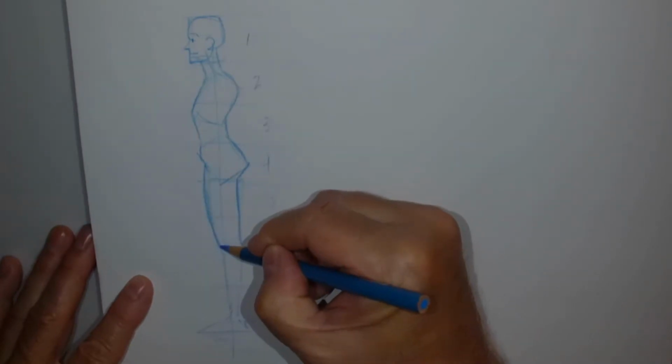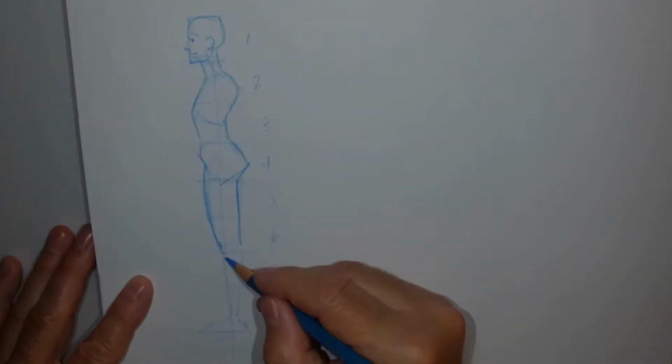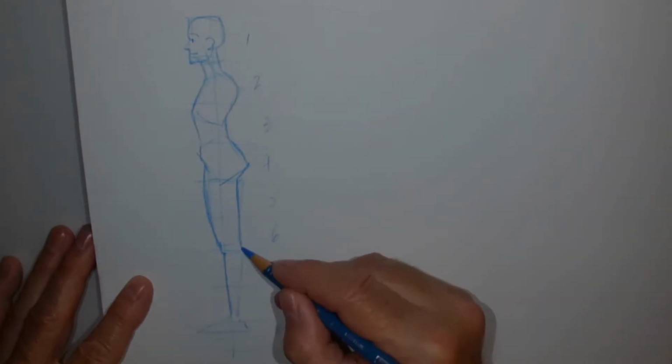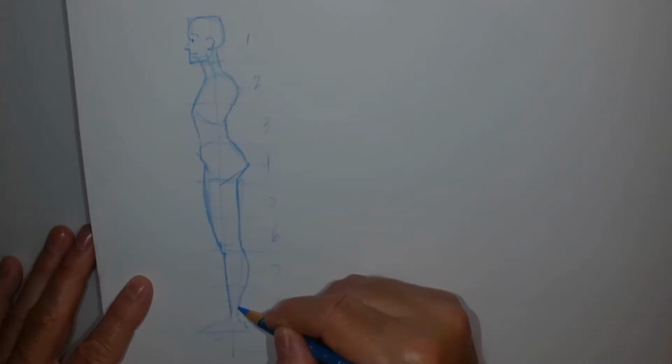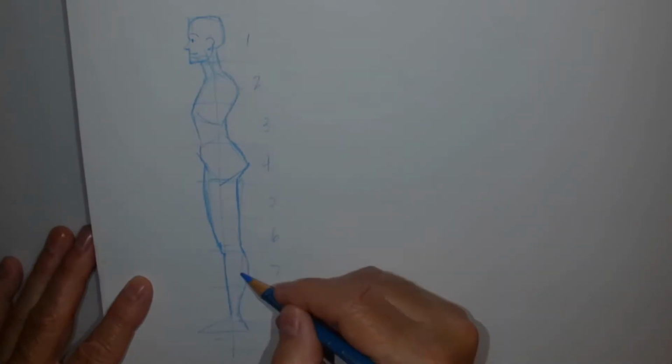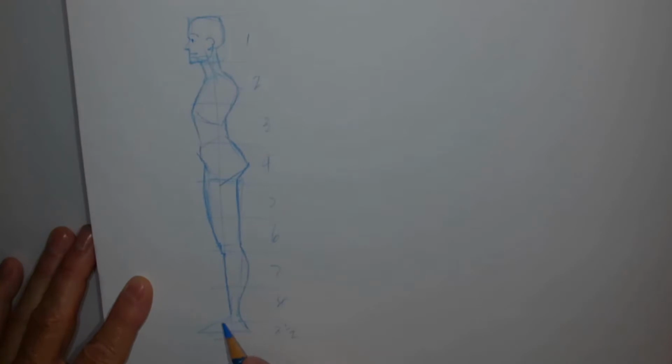So curvature here till we have the knee. And then at that shin that we looked at from the front view, that comes straight, and then from here this curves and then down. So this is that calf that we're talking about, shin at the front, calf at the back. And then it comes down into this triangular shape, which is the foot.